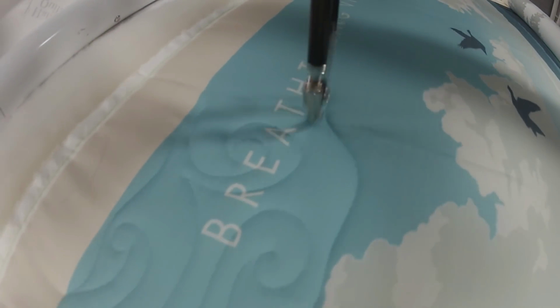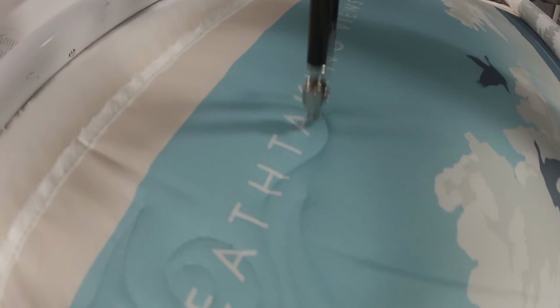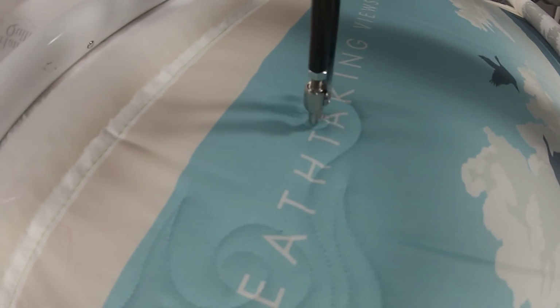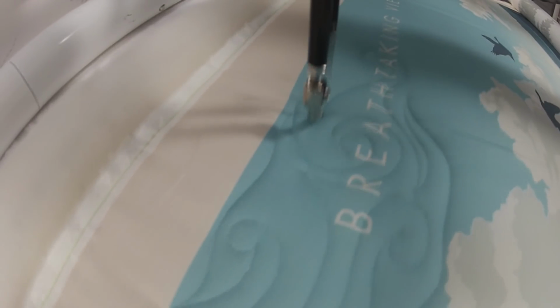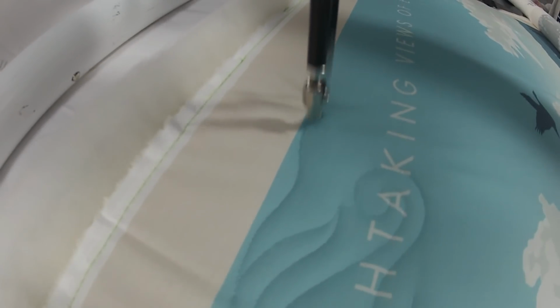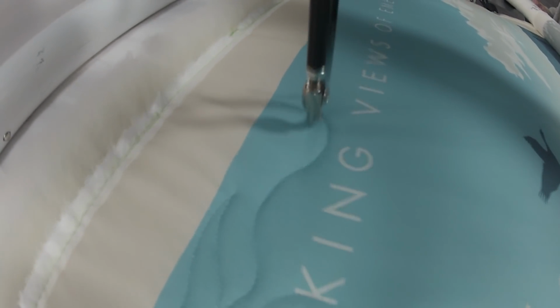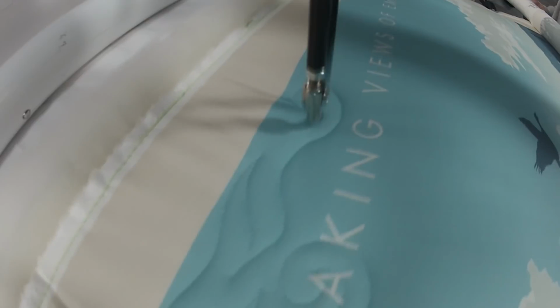I like how you're just kind of skirting the edge of those clouds. You're not worrying about following it exactly. Just filling in close to it. Exactly. Anybody that's watched me stitch knows that I'm not a perfectionist. I just like to have fun with it.